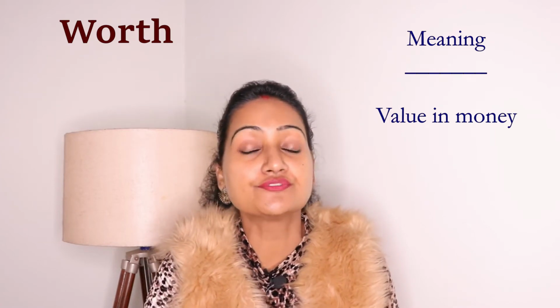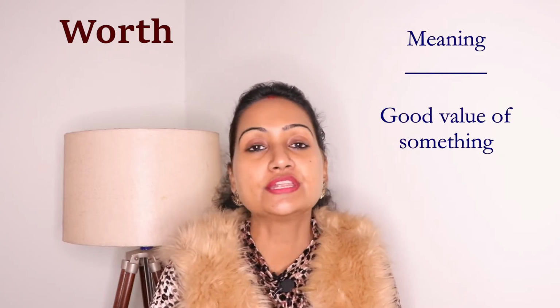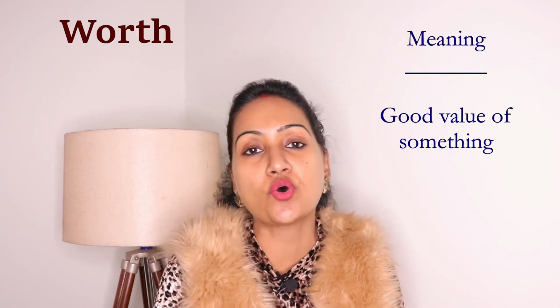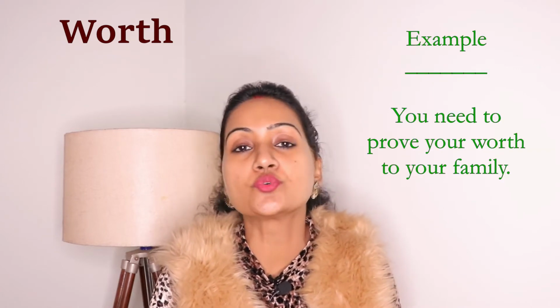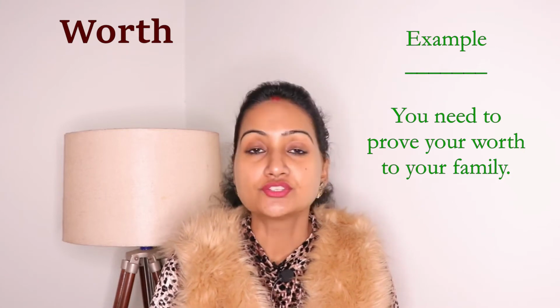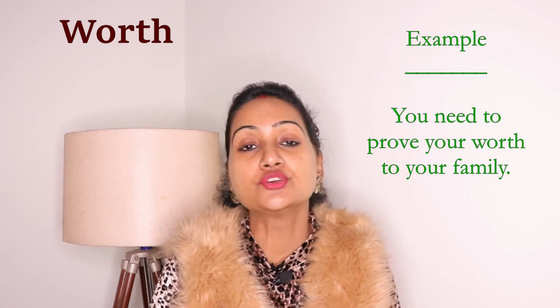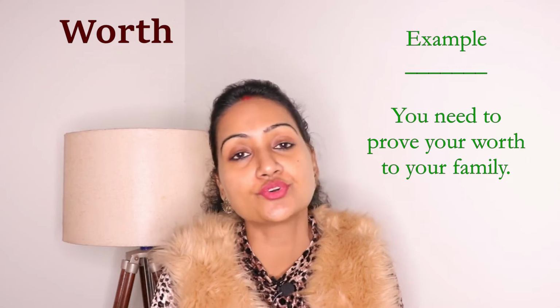Now we have understood the first meaning of this word, that is value in money. Now let's look at some examples how we can use the word worth for good value of something. Okay, this is another meaning of worth. Good value of something, where we are not talking about value in money but good value of something. For example, you need to prove your worth to your family. So here we are not talking about value in money but good value of something. You need to prove your worth to your family. You need to prove your value to your family.